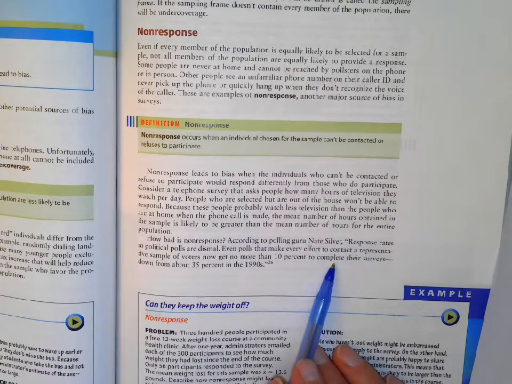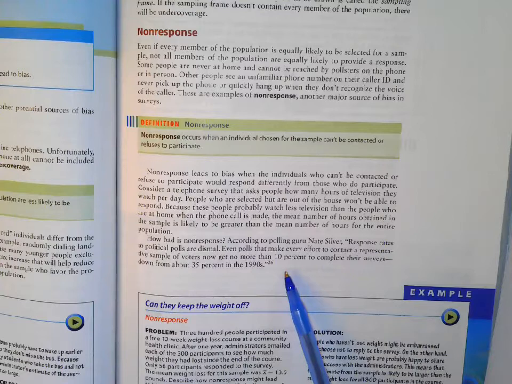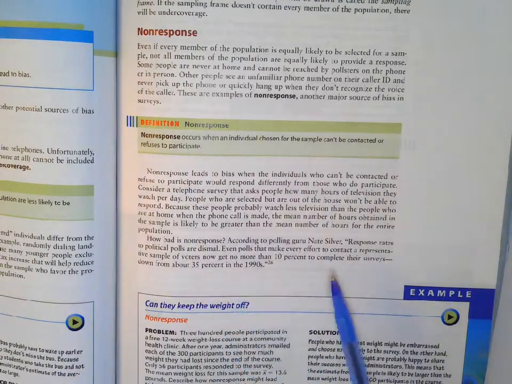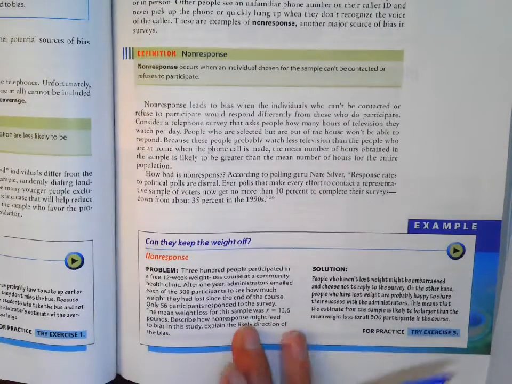I know me personally, when I get a call on the telephone, if I don't recognize the number, I may not pick it up. Also, if it seems like a caller is trying to fish some information out of me, I am more likely to say no thanks and hang up. They only get about 10% of the people to complete their surveys. It used to be back in the 90s about 35%, which was better, but 10%, that makes our polls not nearly as accurate as what they could be. So it creates some bias in the response.